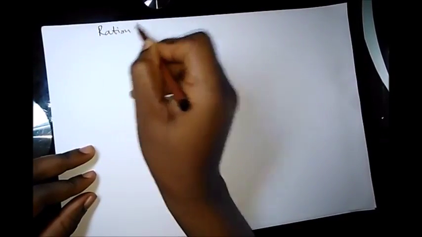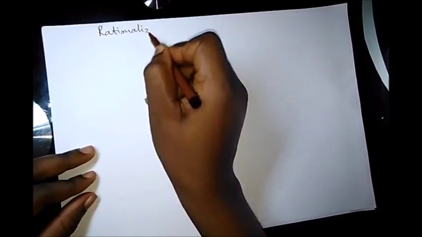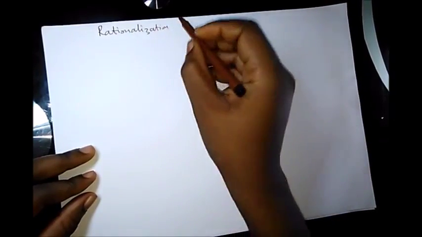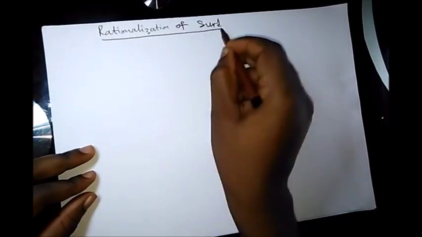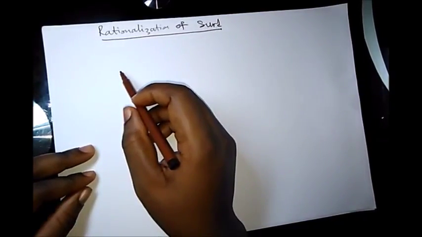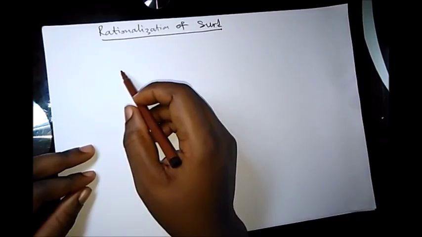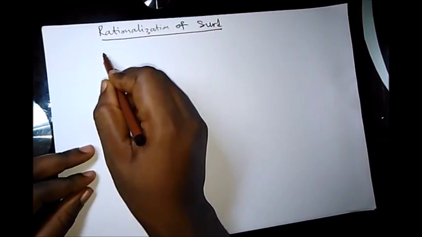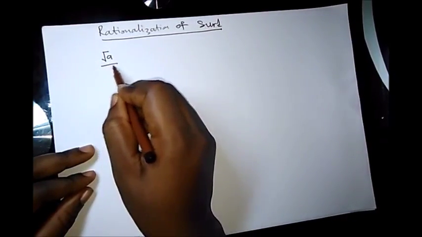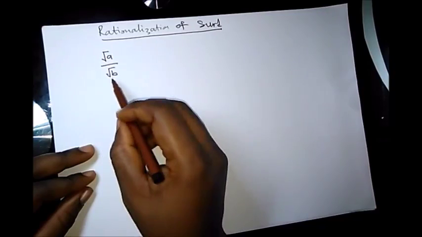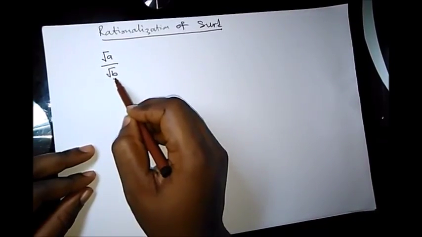The next operation we have on surds is rationalization of surds. Now, this is a method of removing square roots in the denominator of a fraction, where we have, for example, root a over square root b. To remove this square root, what do we do?